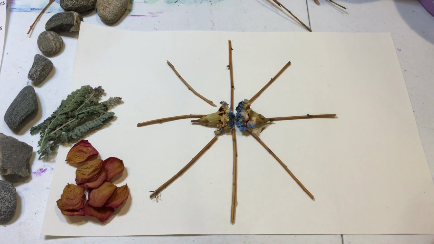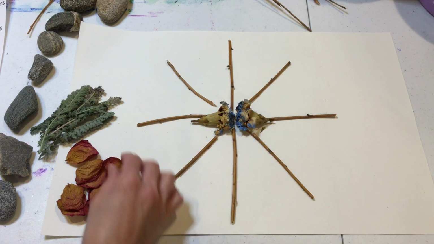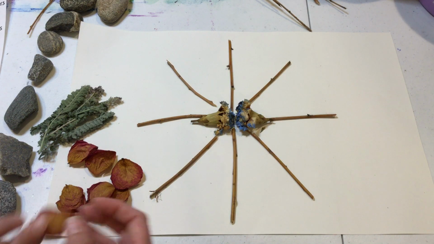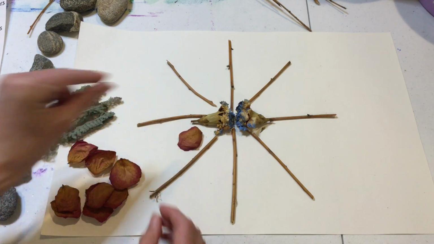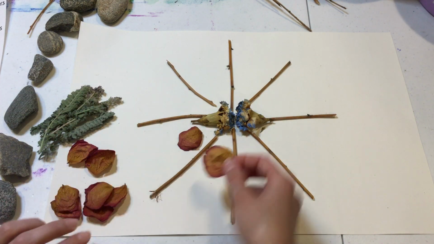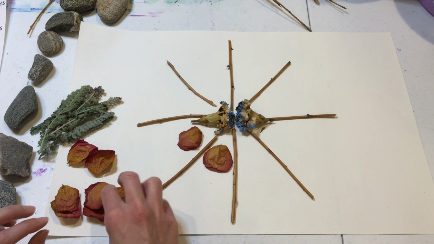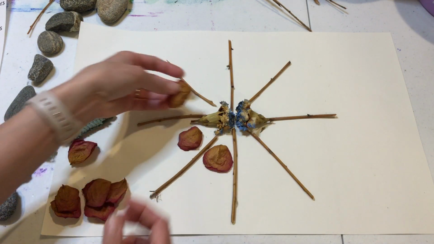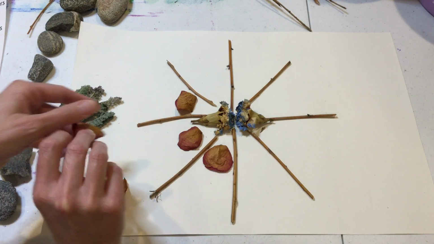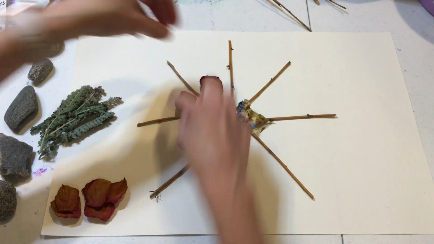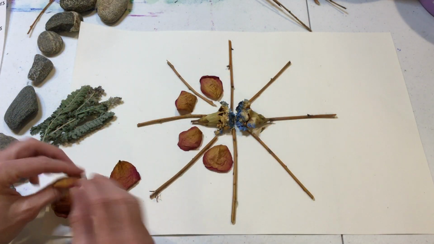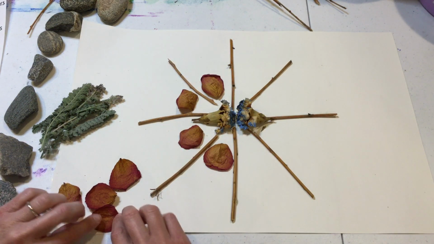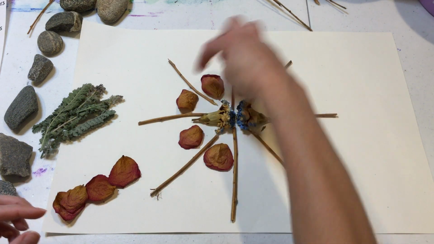This is not an approach you have to start with. This is just what I'm going to try first. Experiment and see how you want to arrange things. So I'm just going to put one petal in between the sections because I want to make it come out from the center in a circle. So you can arrange things in a circle.